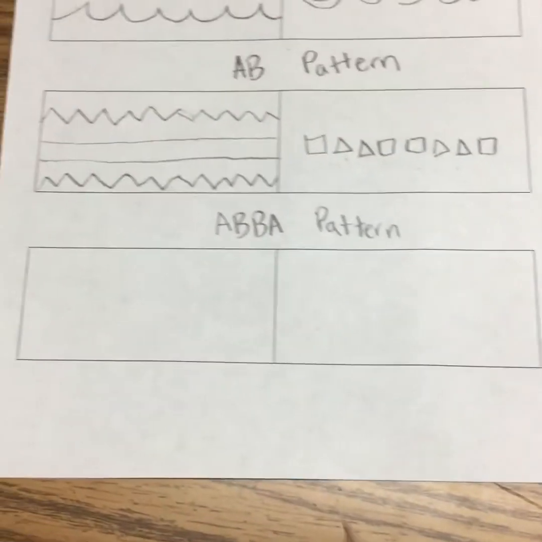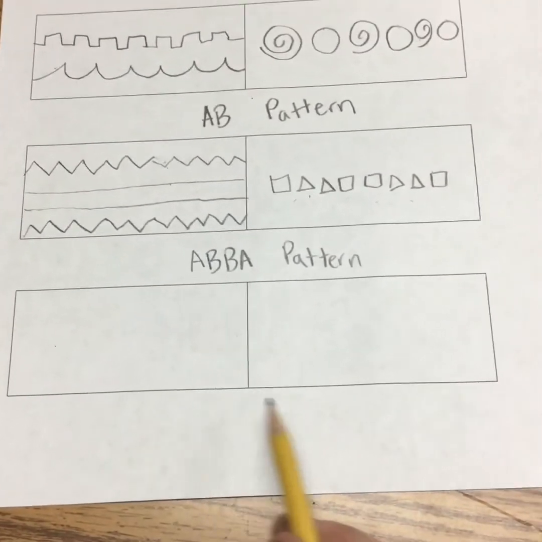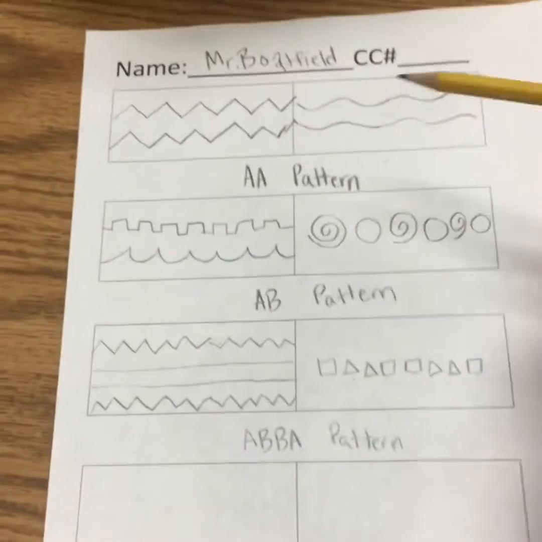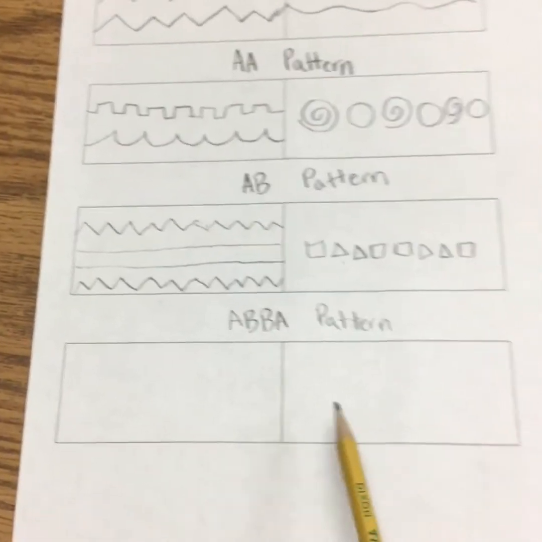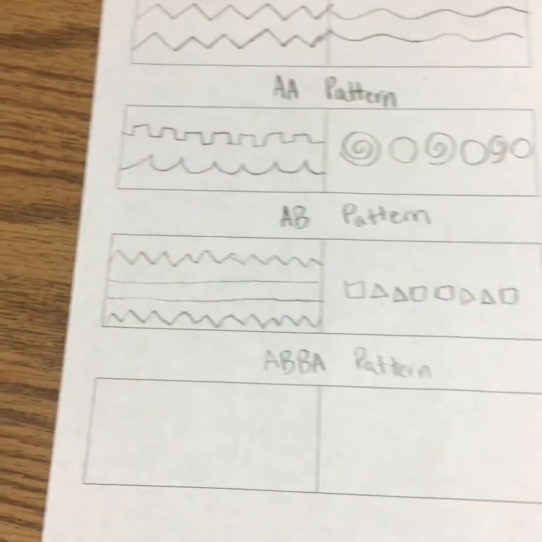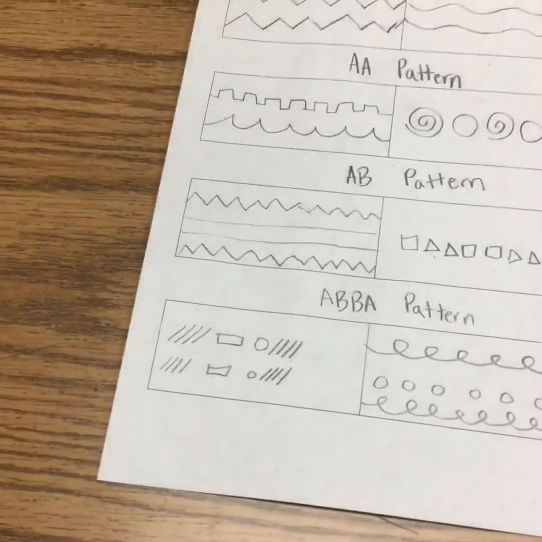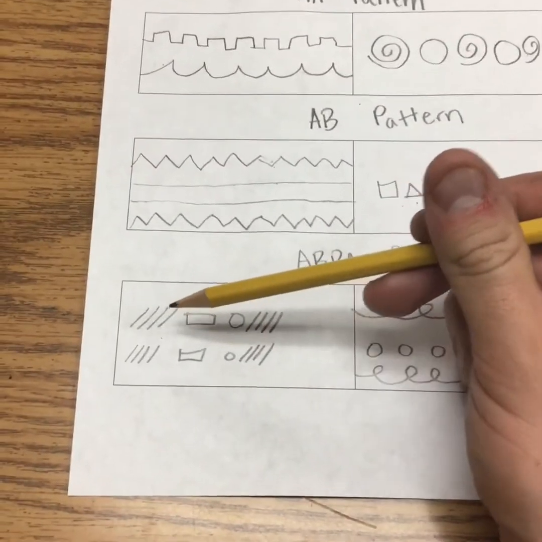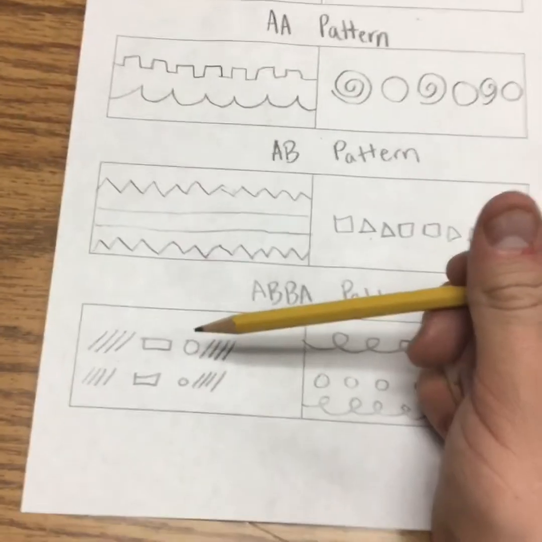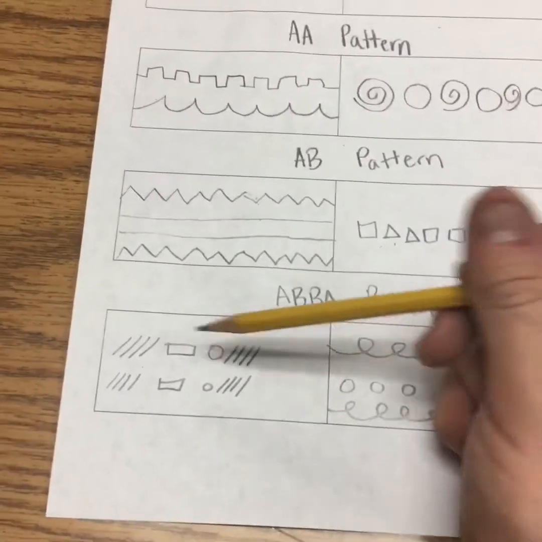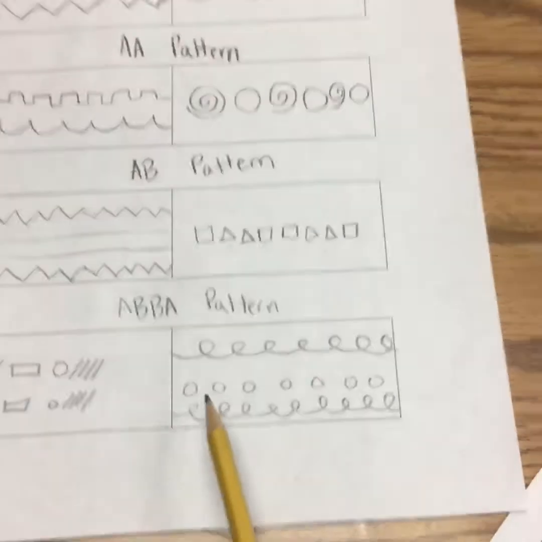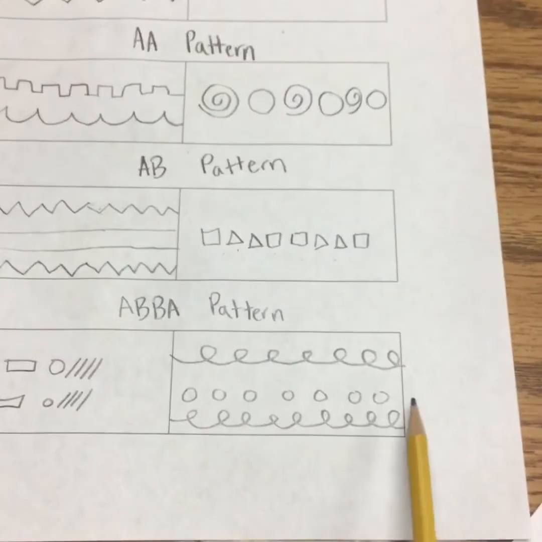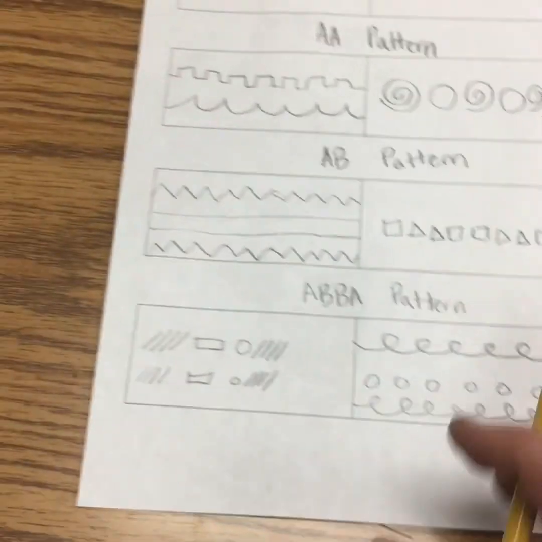Now, down here, this is where you get to make up your own pattern. It can be any one of these patterns. Maybe you can try 2. I want you to try 2 of your own patterns right down here. So here's what I came up with. I came up with 4 diagonal lines, 1 rectangle, 1 circle, 4 diagonal lines, and it repeated again underneath. I came up with some loop-de-loops, then a dotted line, and then loop-de-loop again.